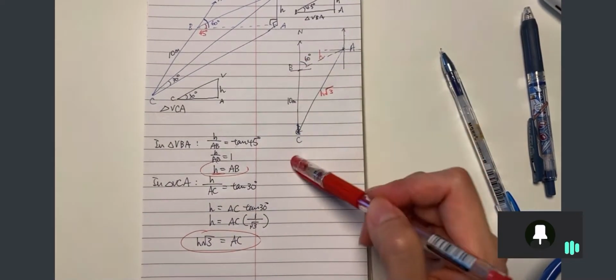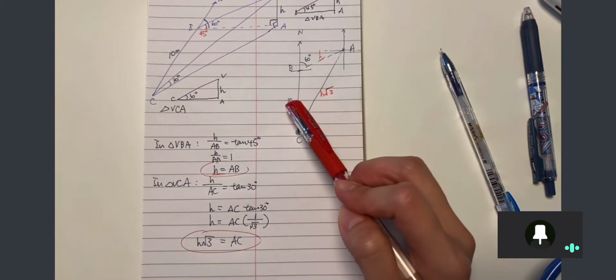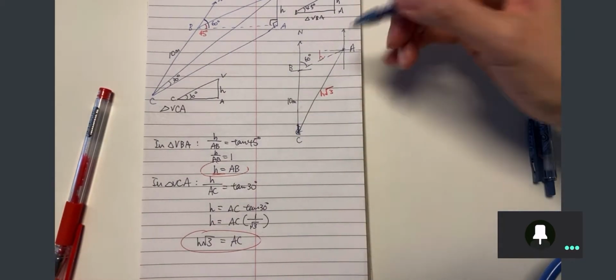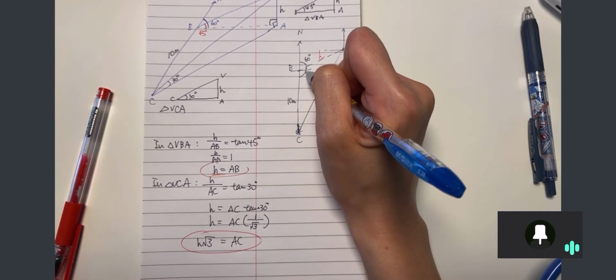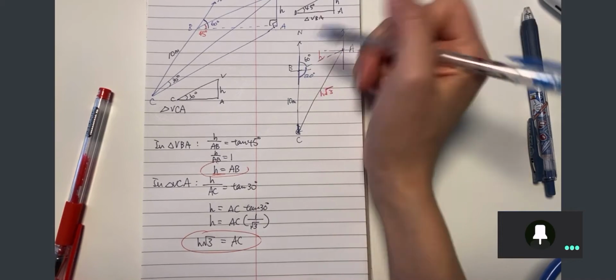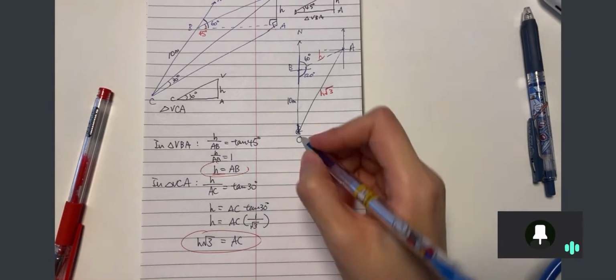So you have a triangle with sides H, H root 3, and 10. And the given bearing, 60, is here, but it is not inside the triangle. And you can find the angle inside the triangle, 120, since this is a straight line, 180. So you can find the angle ABC is 180 minus 60, 120.